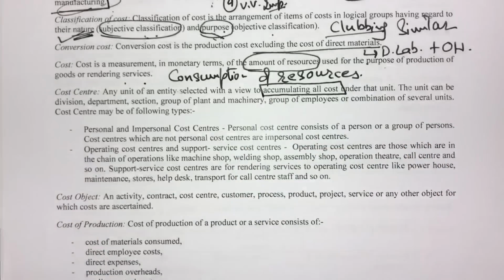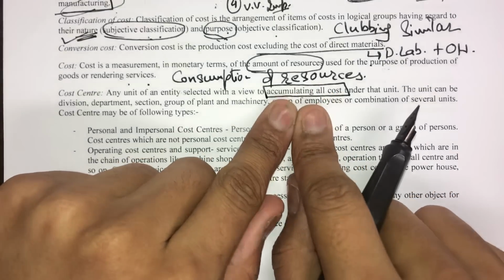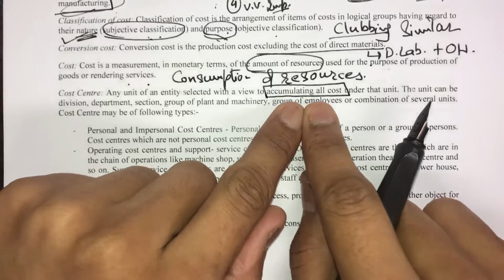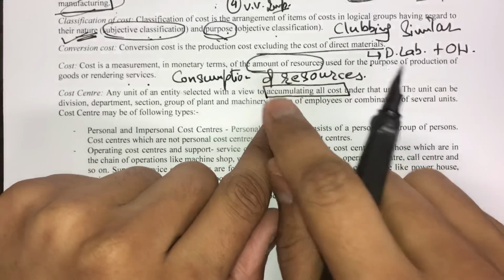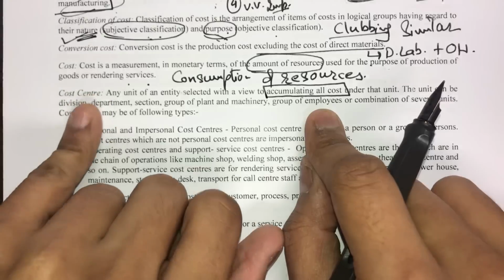Now we need to find the profitability of our organization. To find the profitability of our organization and then to split that profitability into various subunits, I need to accumulate all cost and put it in one cost center. This is known as a cost center.